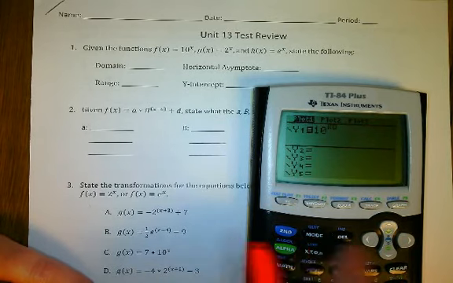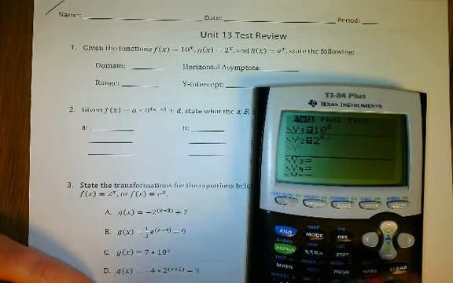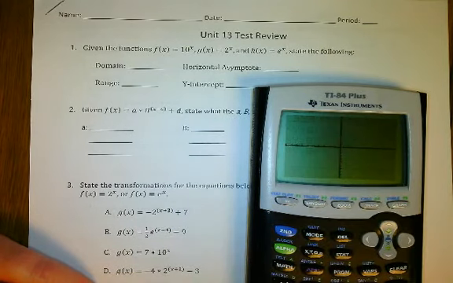So for instance, if I put 10 to the power of x here, 2 to the power of x here, and e to the power of x here, and I graph them, there's your 10 to the power of x, 2 to the power of x, and e to the power of x.